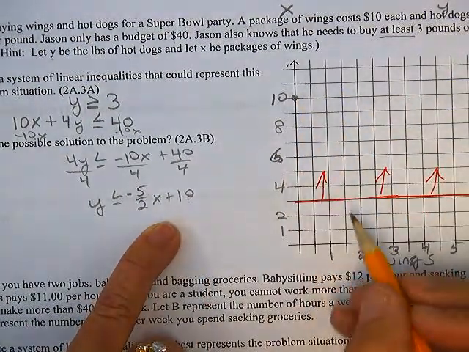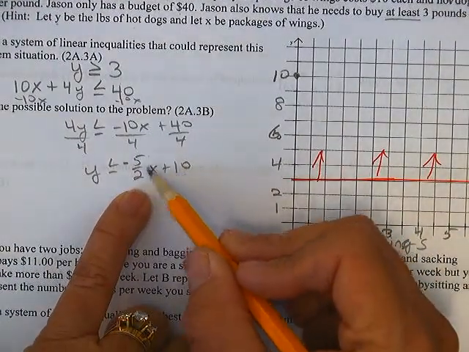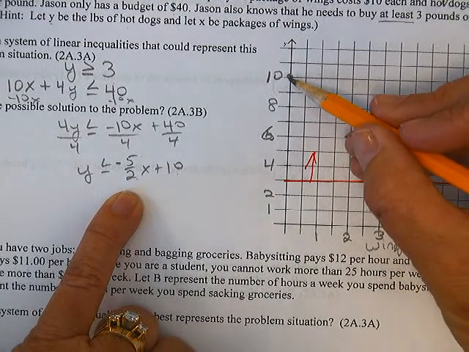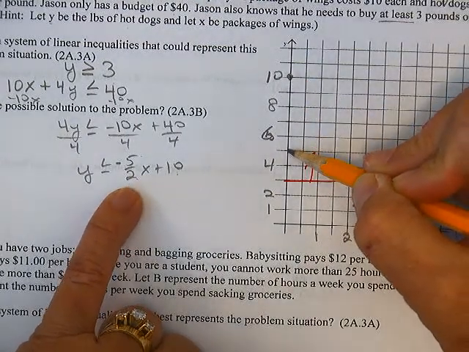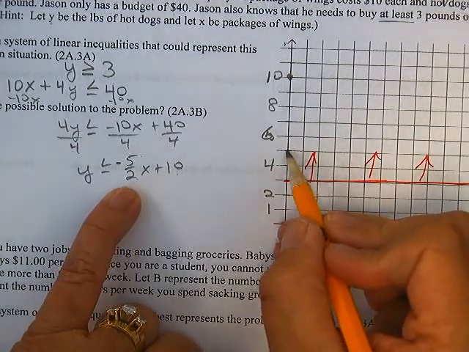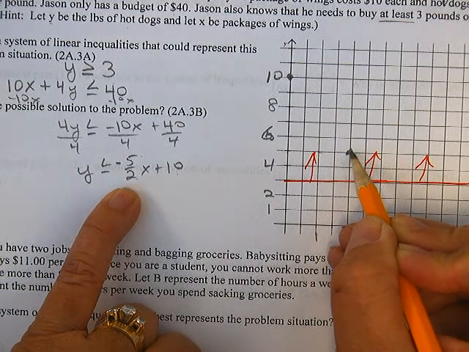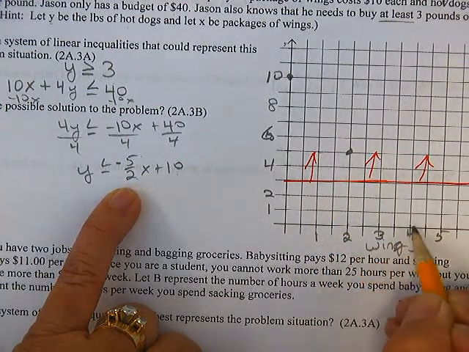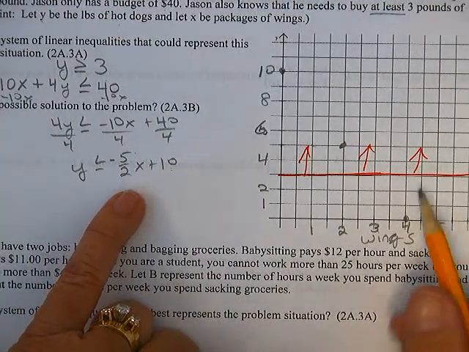And here we need to be a little bit careful when we go to graph this. My slope is negative 5/2. So I'm going to come down 5, which is to here, and over 2. Remember the scales are different. So here's 5, there's 1, 2. Down 5 more, and over 2. Be very careful with your scales here.